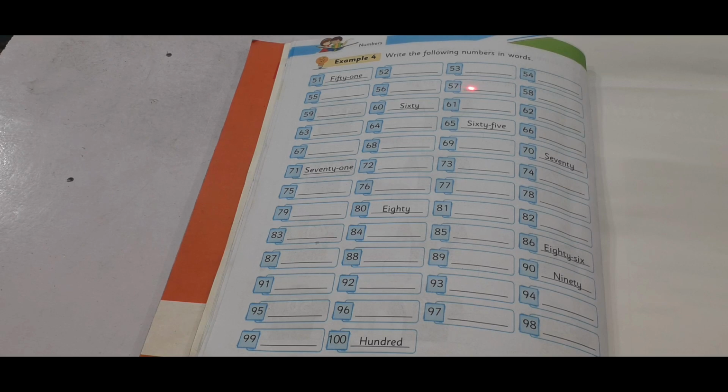F-I-F-T-Y 50, S-E-V-E-N 7, 57. 58. F-I-F-T-Y 50, E-I-G-H-T 8, 58.